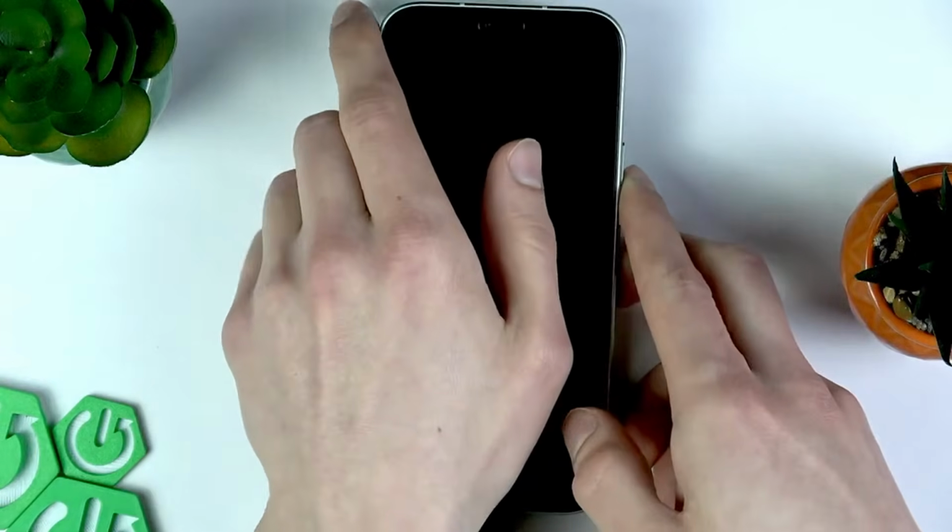And after that, of course, set up your device once again and restore your data from the backup.